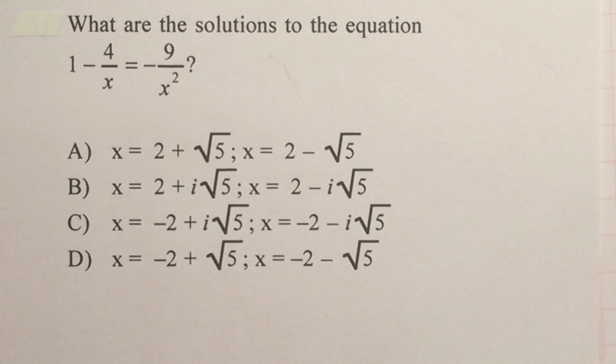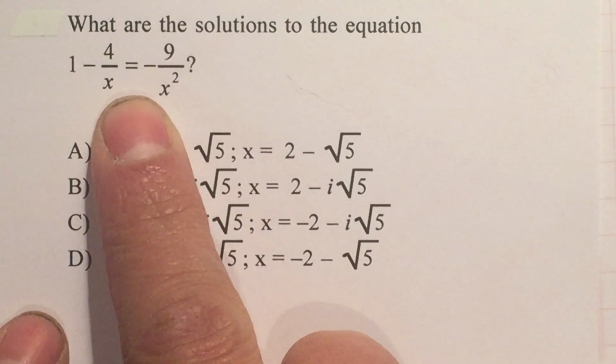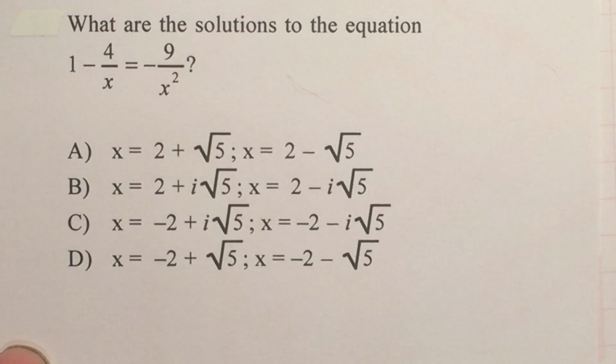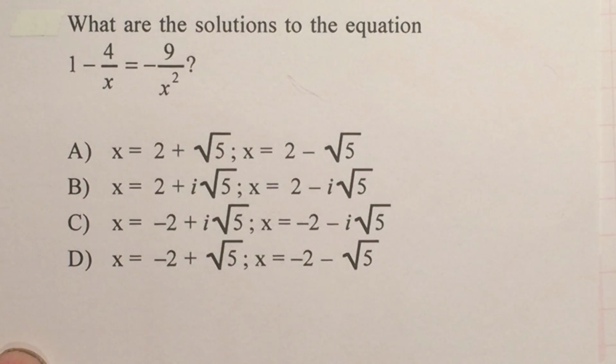What are the solutions to the equation? We have an equation that has fractions. In this case, on the denominator, we have an x squared. And I need to be able to find the solutions. Now, the best thing to do is to multiply by what we call the LCD.